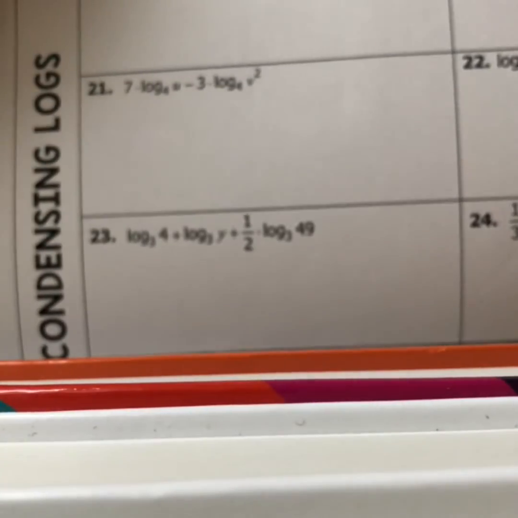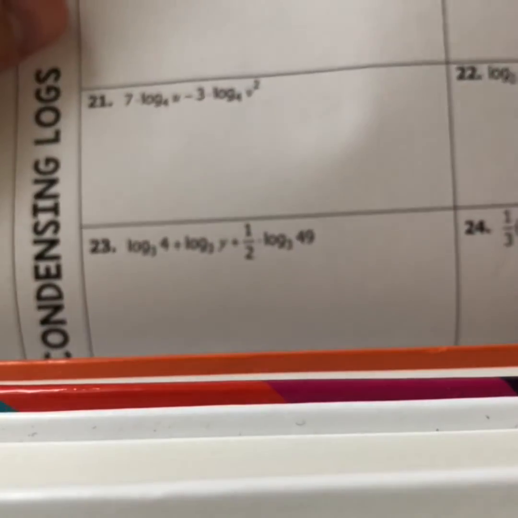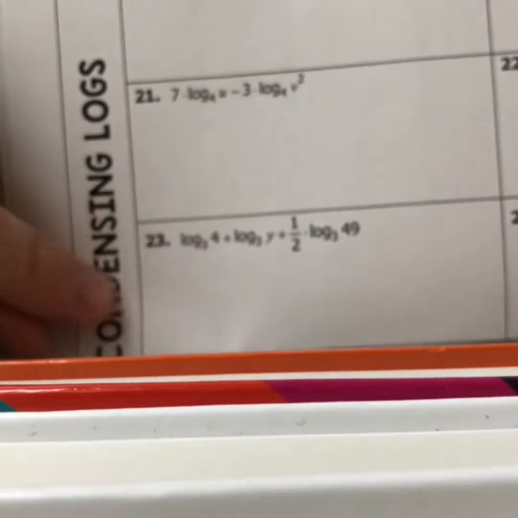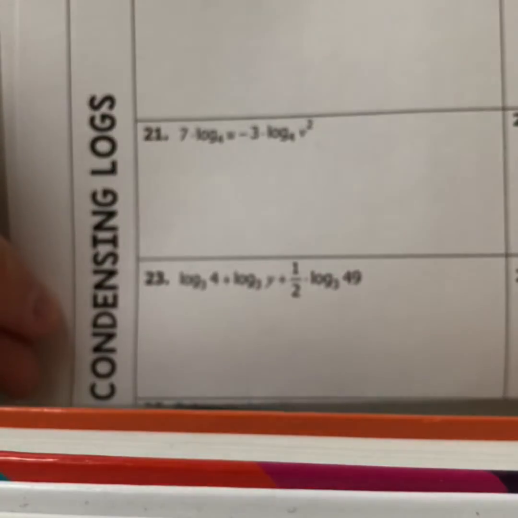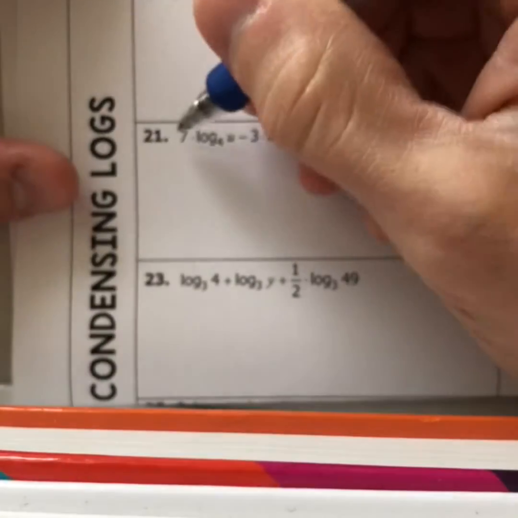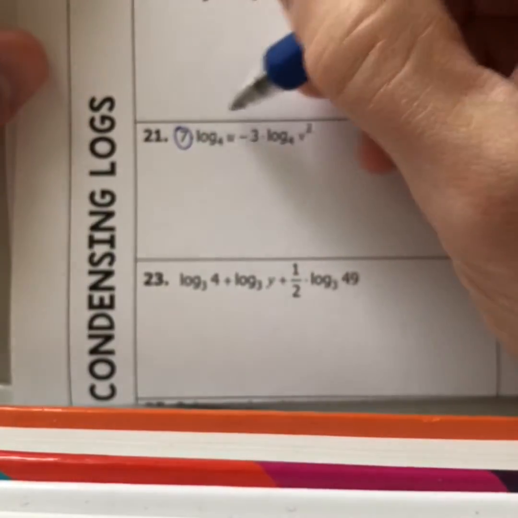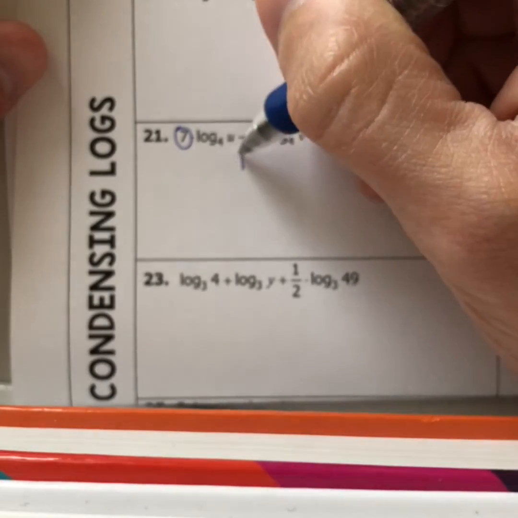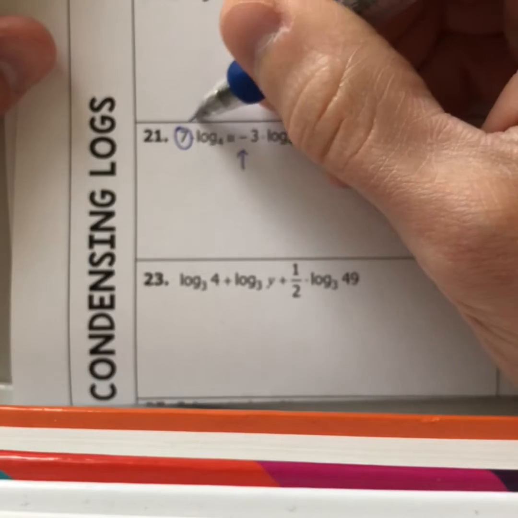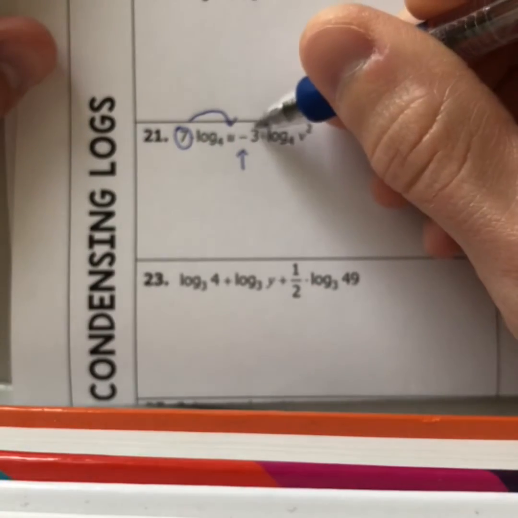Okay, let's take a look at something like 21. All right, 21 looks like a good one. So we have a couple things going on here. So here you have a 7 out front. There's also subtraction going on here. Subtraction turns into division, remember? And we have a little bit of power rule going on as well.